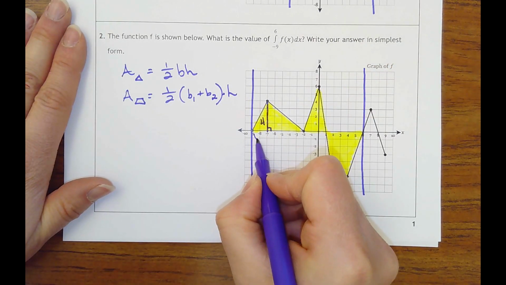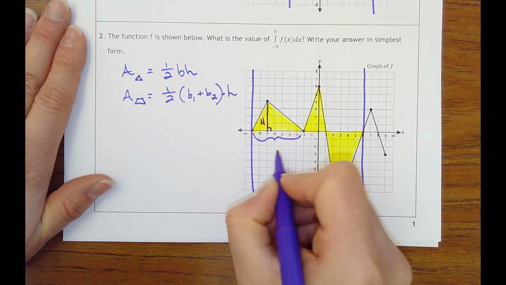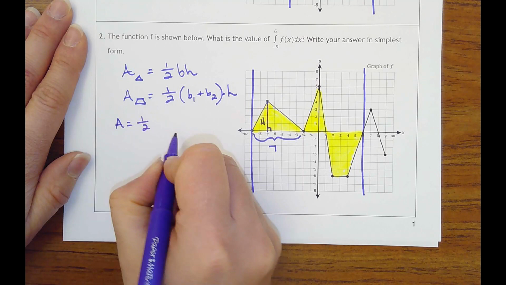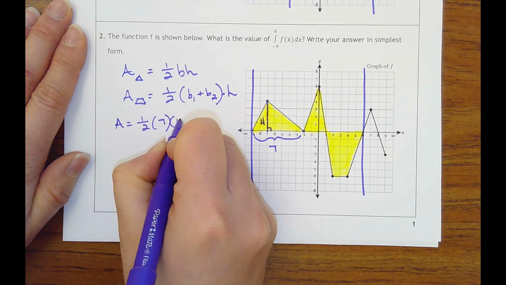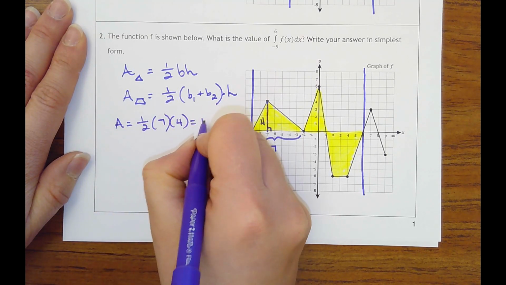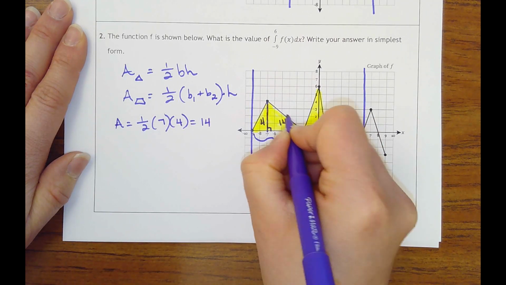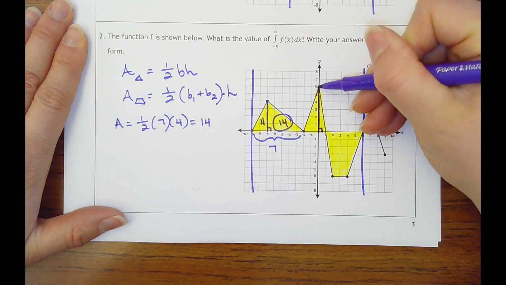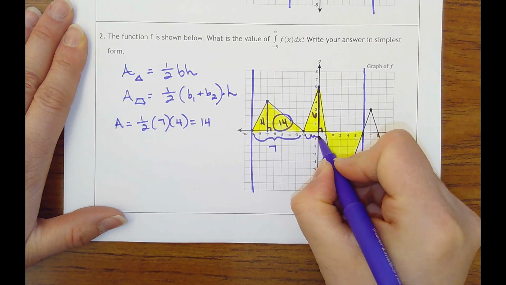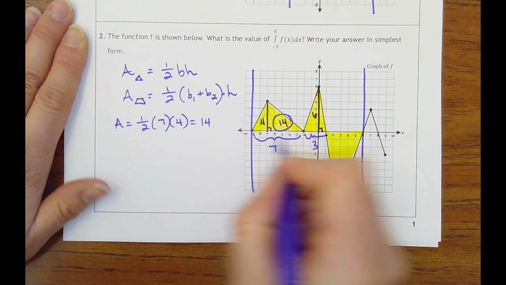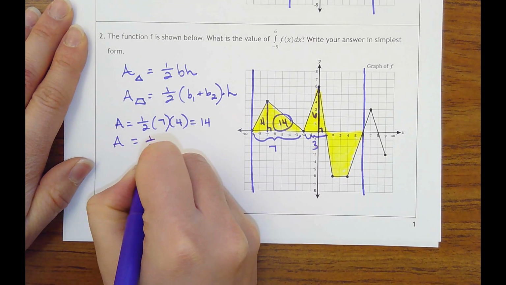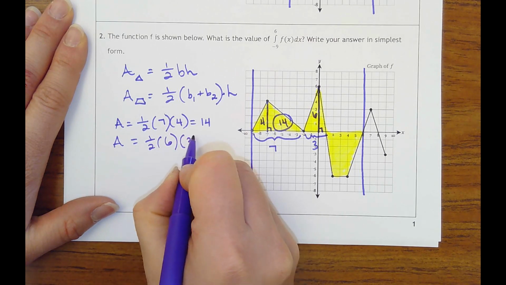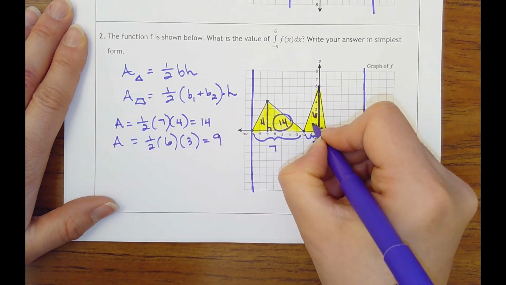And then this has a width of 7. So that first one would be 1/2 times 7 times 4, which would be 28. Half of 28 would be an area of 14. Okay, next one. This would be our height. That looks like 6. And then the base would be 1, 2, 3. So we would have 1/2 times 6 times 3, which is half of 18, which is 9.